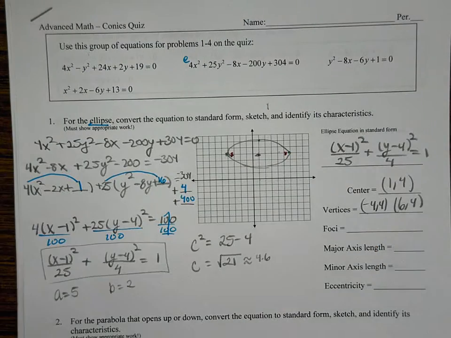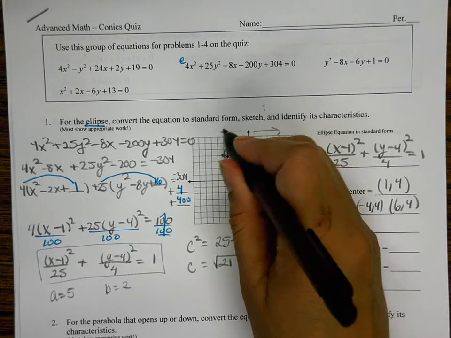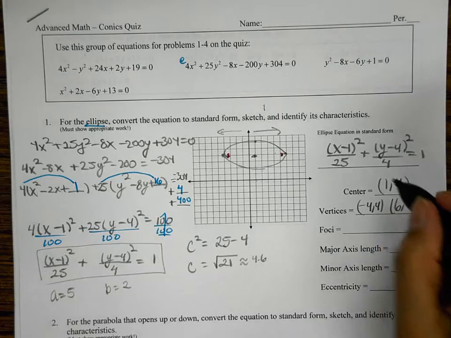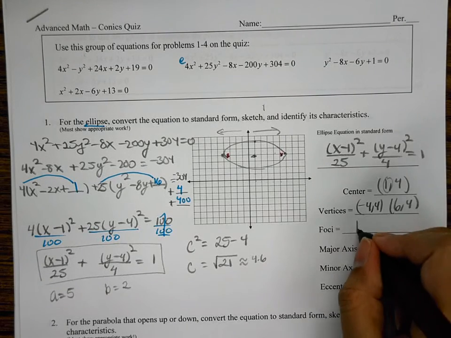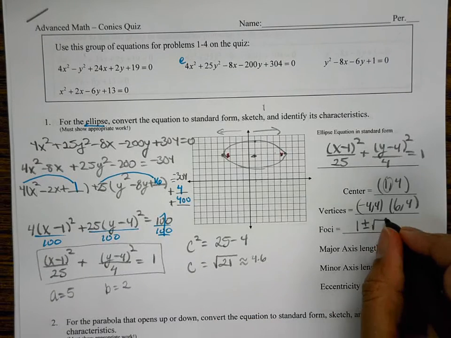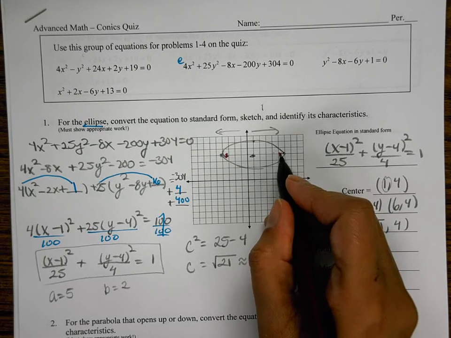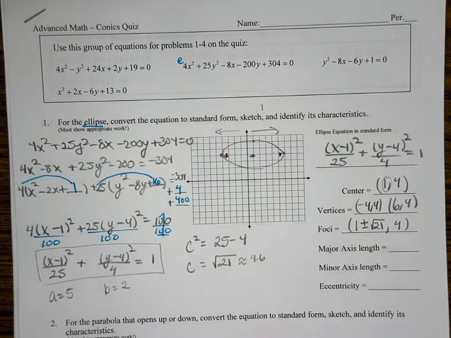From the center, I went right and left. Remember, when you're running right and left, that's your x value that's changing. So 1 plus or minus the root 21, comma, the 4 did not change.